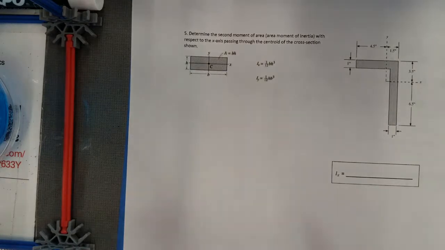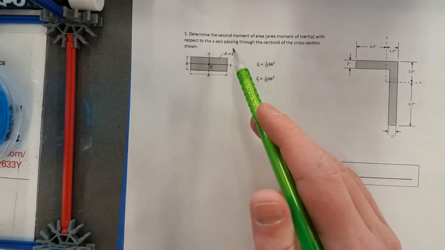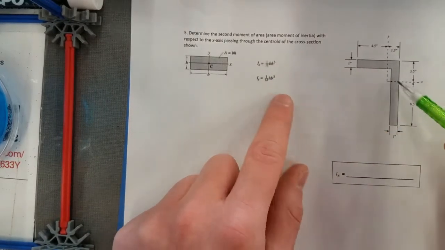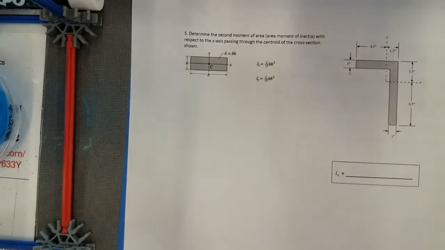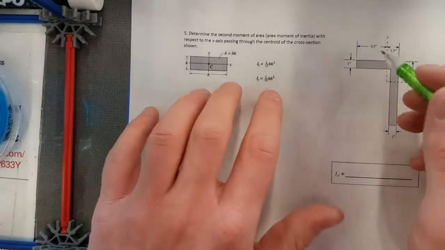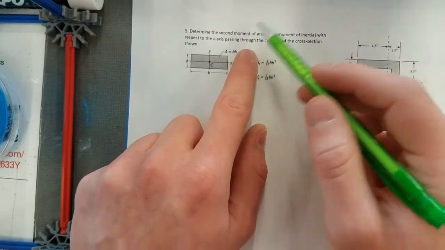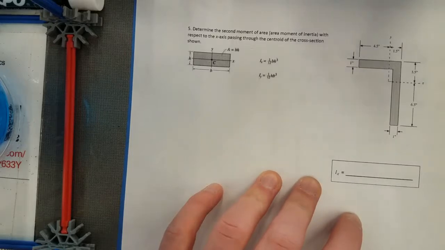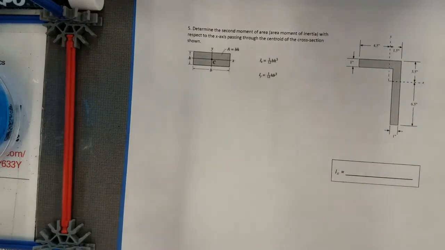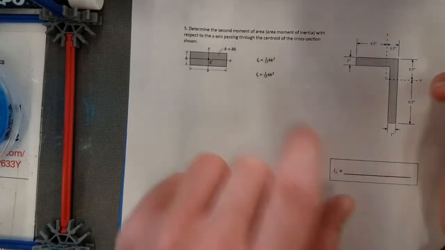Okay, so the question here is: determine the second moment of area with respect to the x-axis passing through the centroid of the cross-section below. And this is something that you guys cover in lecture, I think, on Monday and today. So it might be fairly new to you guys. But essentially, second moment of area, or area moment of inertia, that's something that you'll find. It's not really important right now, but when you get into dynamics and whatnot, it becomes a lot more important with how we calculate motion and everything. So right now, we're just learning how to calculate it.